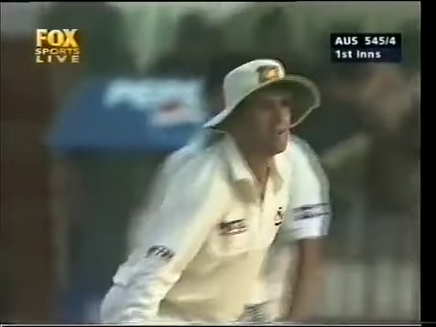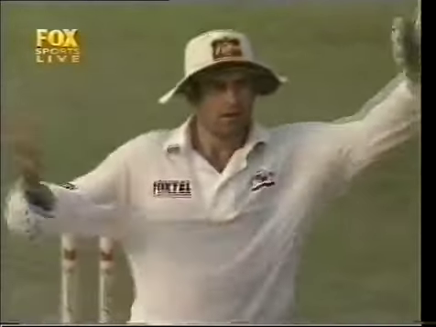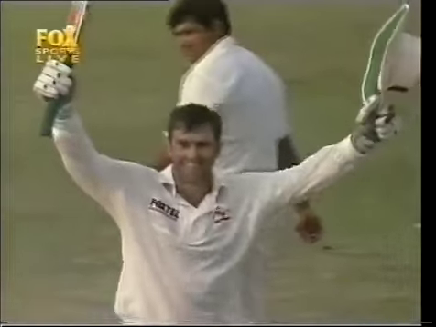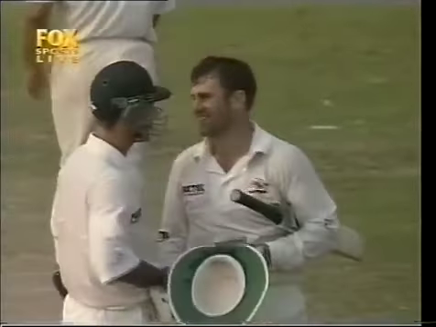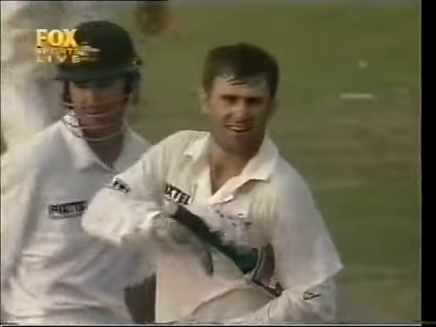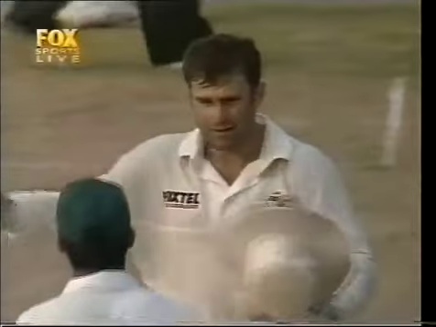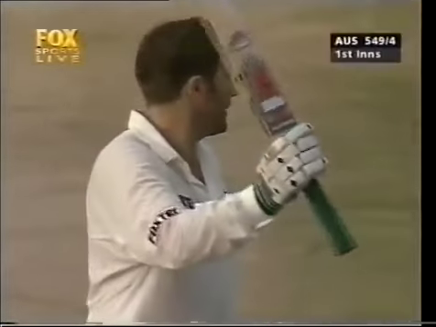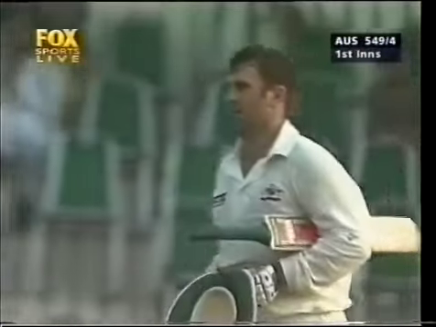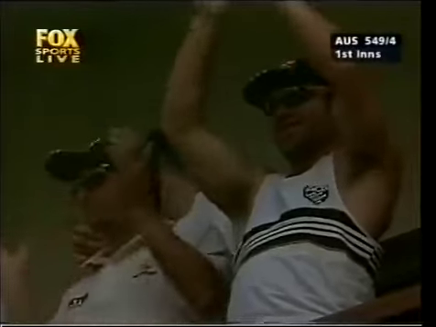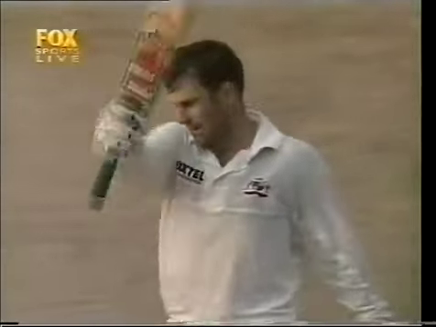He raises his left fist in exhilaration, and why wouldn't he? And now he shows some emotion that he hadn't shown before. The Australian skipper brings up 300 in a Test match. What a moment, and he will accept the genuine congratulations of a number of the Pakistan players. Moin Khan, Aamir Sohail, his opposite number, comes in from mid-wicket to congratulate him. And what a moment for Mark Taylor, what a moment for Australian cricket.